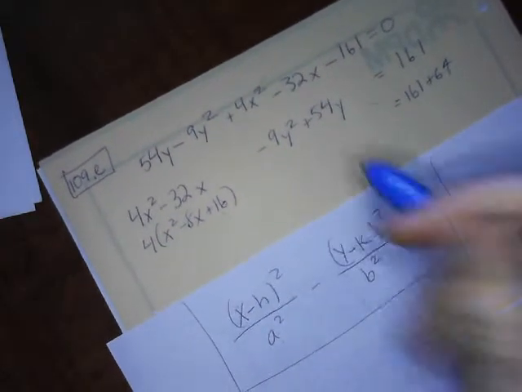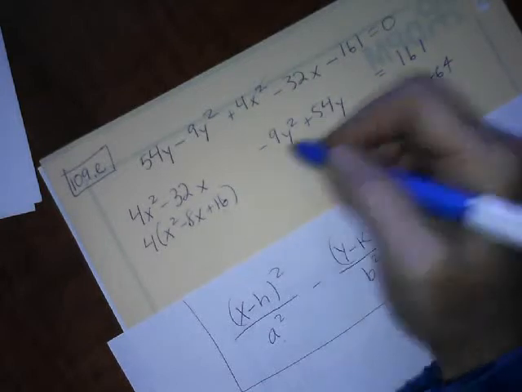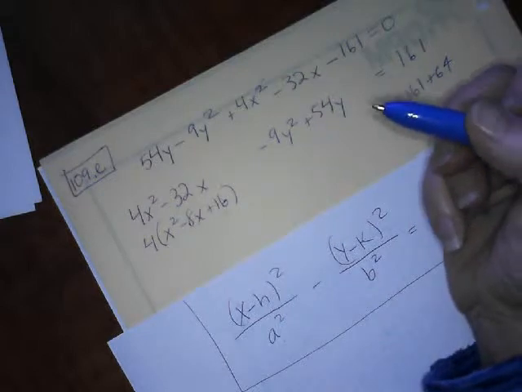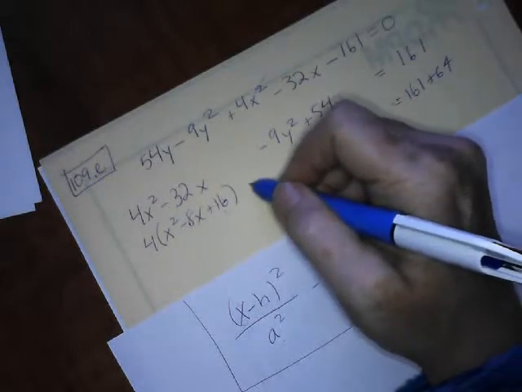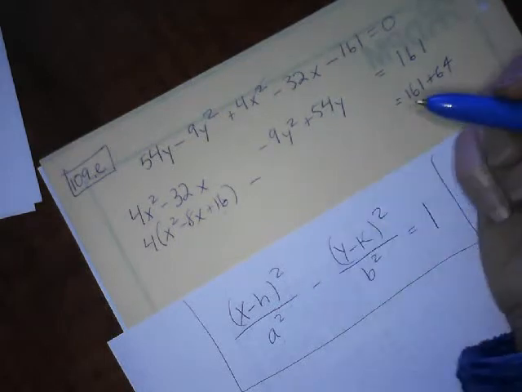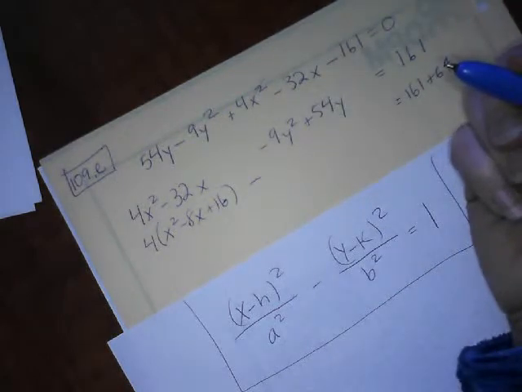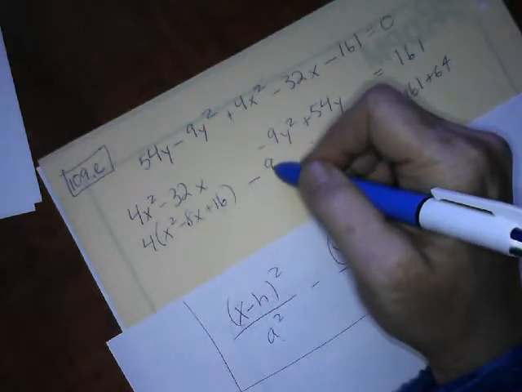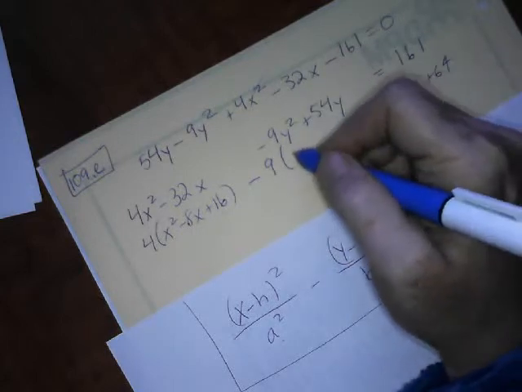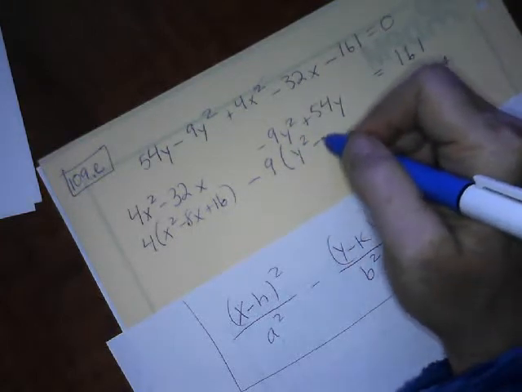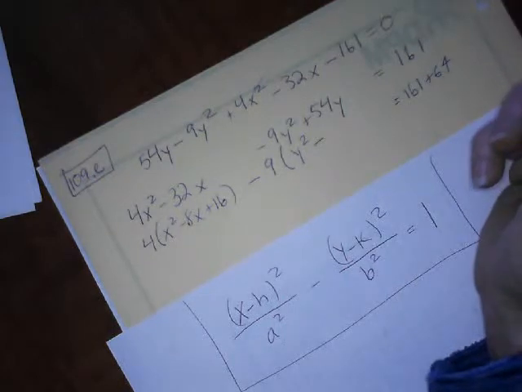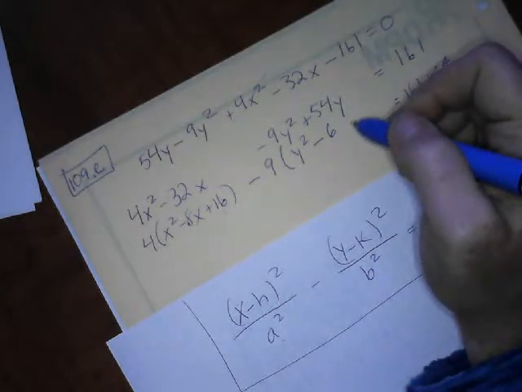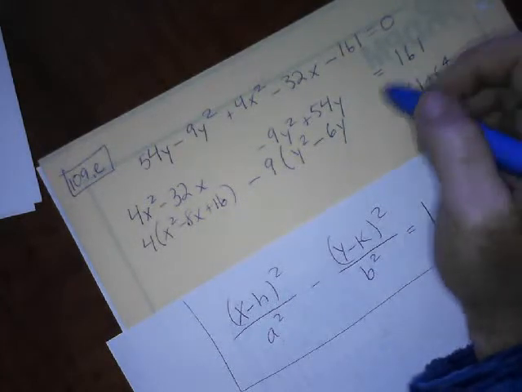So that's good so far. This one I think I'll factor out, I want that minus sign to stay there. Well, if I take out a negative 9, then I'll have y squared minus 6y, right, because 9 times negative 6 gives that.